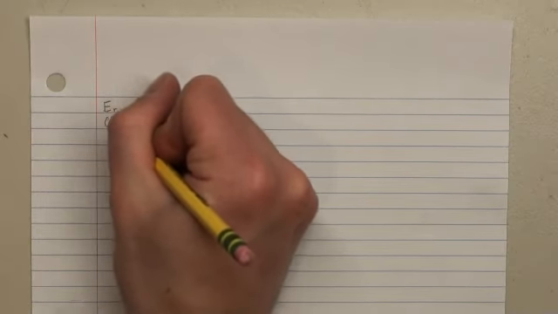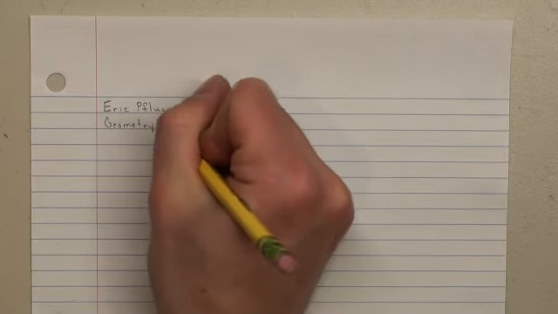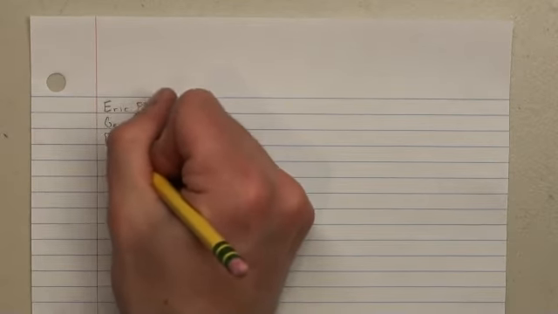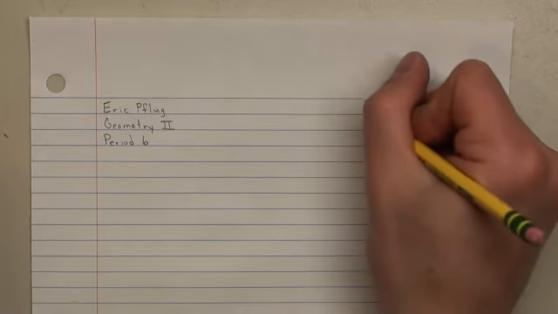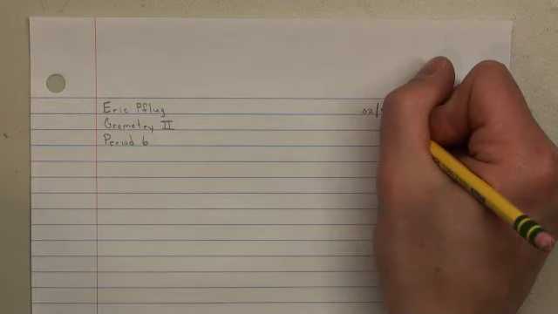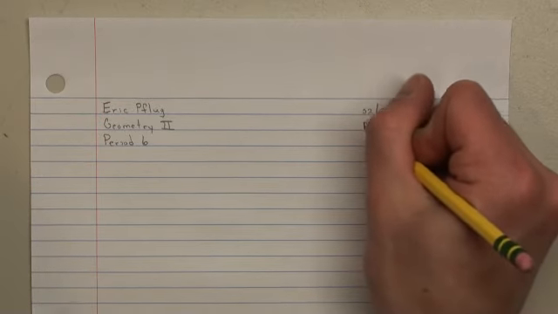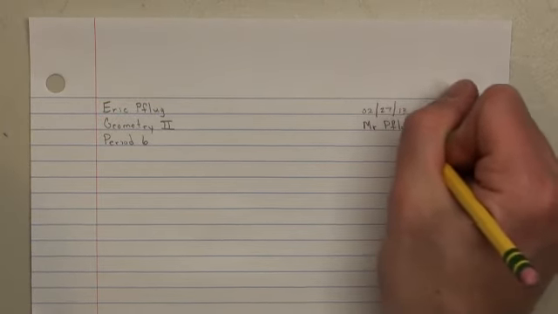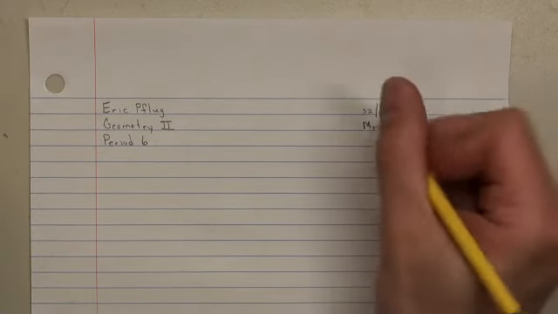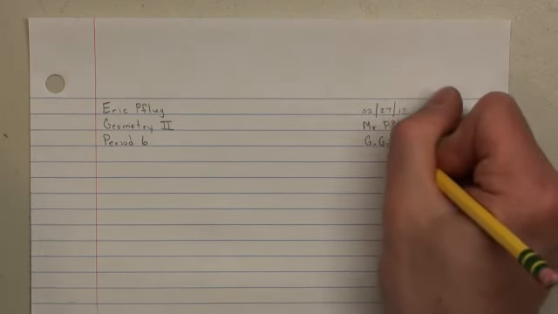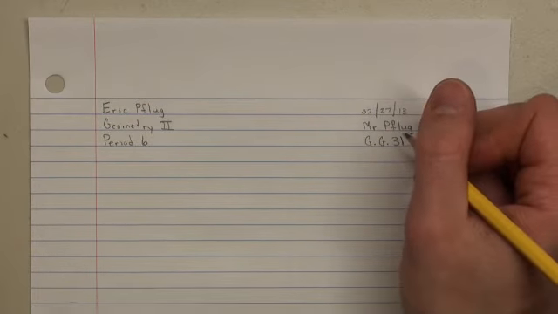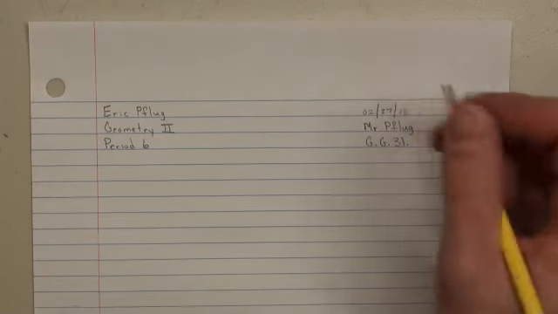Okay, let's put our heading. 27, 13, this is G 31, and we're on page 166.